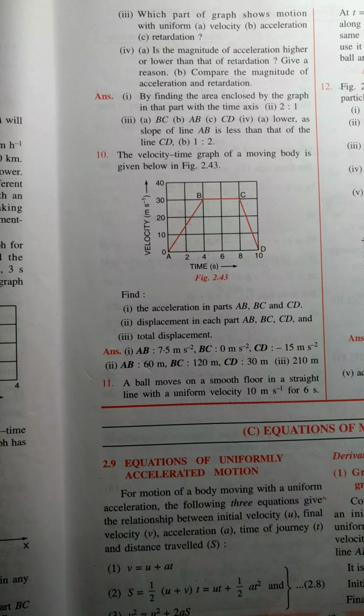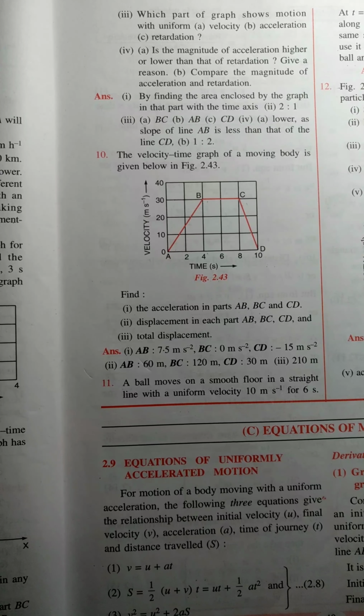The second one, BC, which is parallel to the x-axis, shows uniform velocity. And for the last portion CD, the slope was negative, the line was coming down, so that portion shows retardation. The answer is given in the book: BC shows uniform velocity, AB shows acceleration, and CD shows retardation.